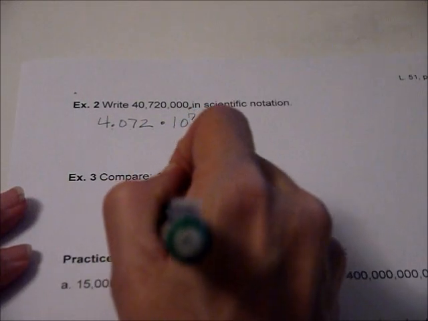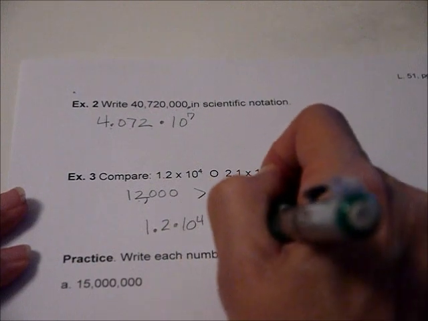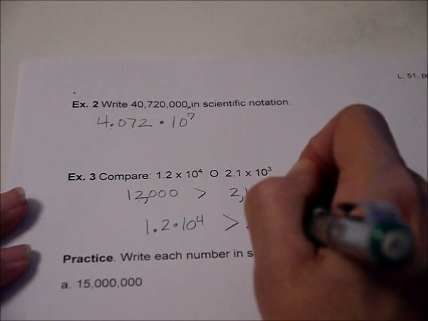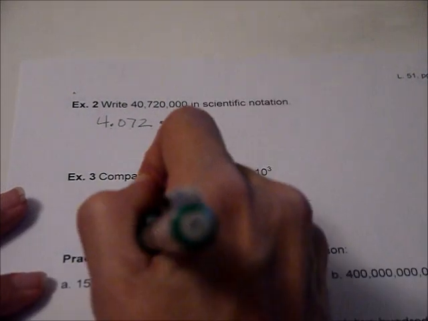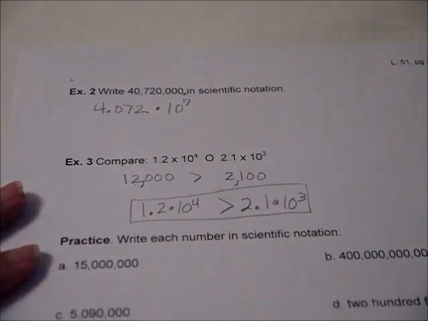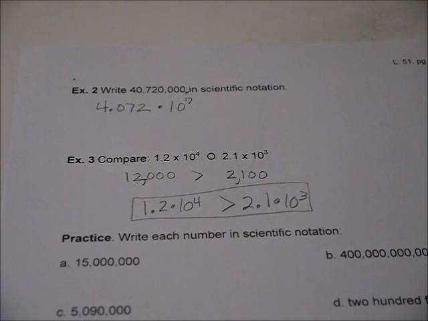So how we write that as a final answer if this was on a test is take the beginning question, rewrite it, and put the right comparison symbol there. Okay. And now you have practice, so go ahead and go for it.